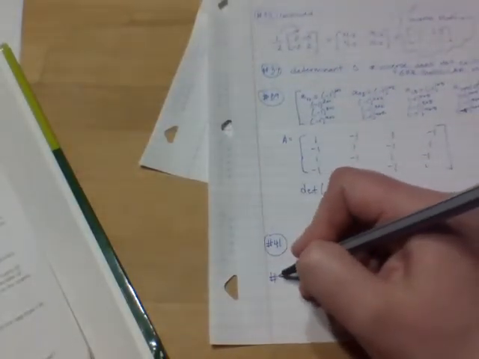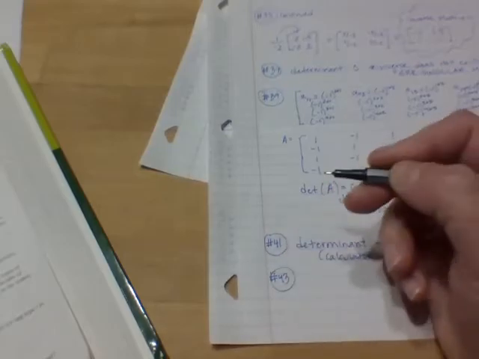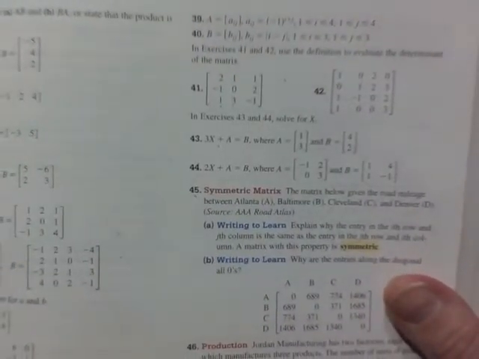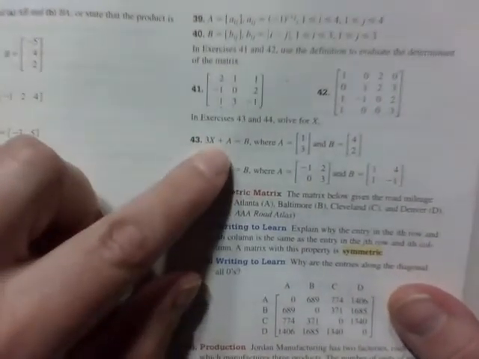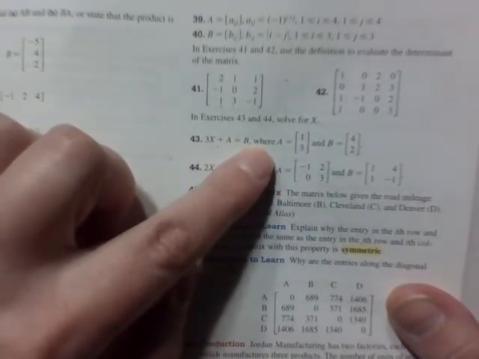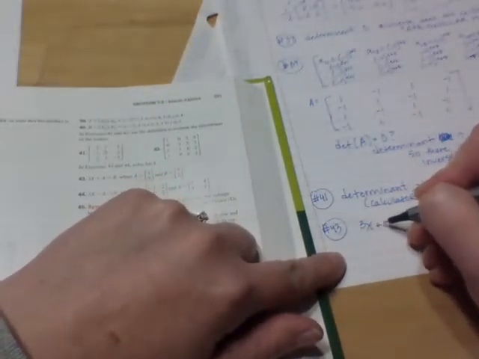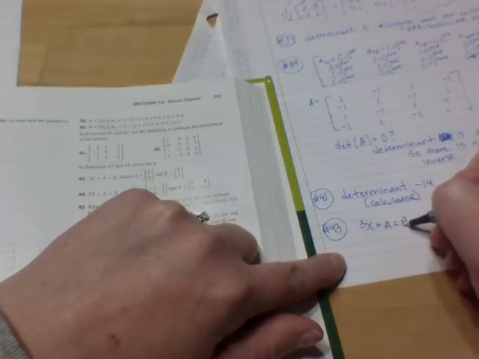All right, and then we have number 43. And so our last problem here is saying we need to solve for x. So they're saying 3 times some matrix x plus A is going to equal B. And so let's take a second here to determine what they are saying. So 3 times x plus A equals B.